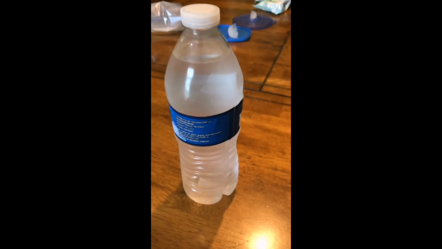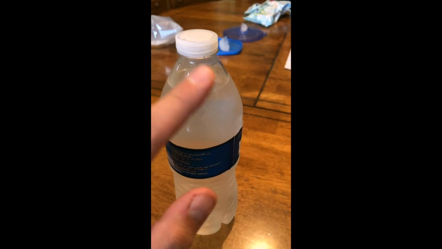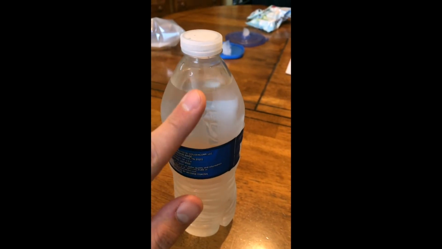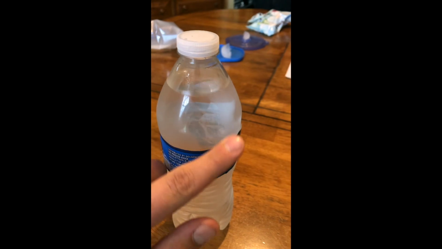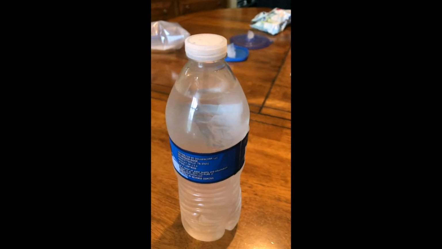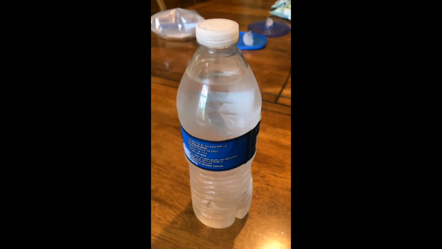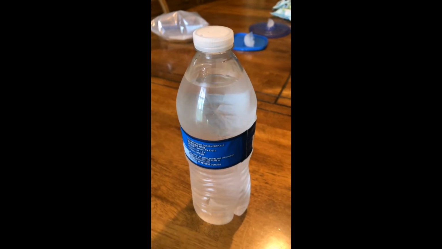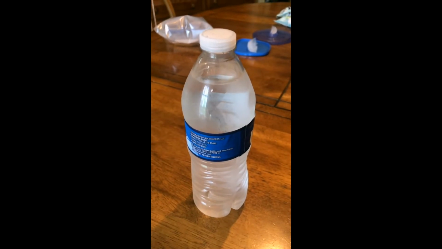Now, it's hard to see, but the condensation on this water bottle is actually all around it. Watch. So, I'm actually removing the condensation. The gas turns into a liquid, and this is an example of condensation.